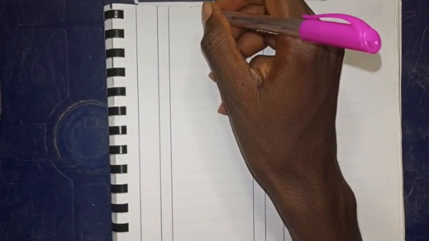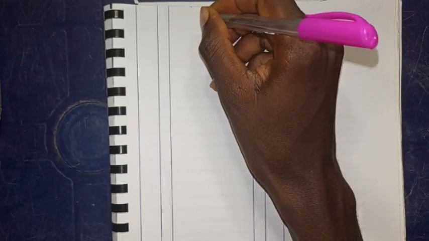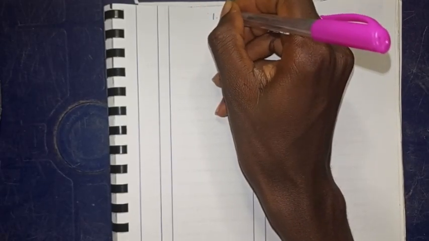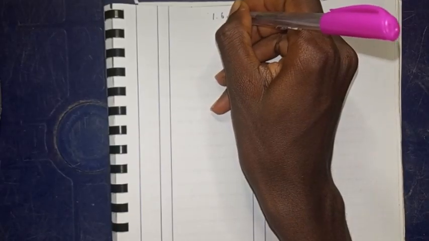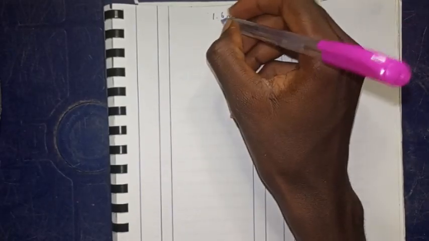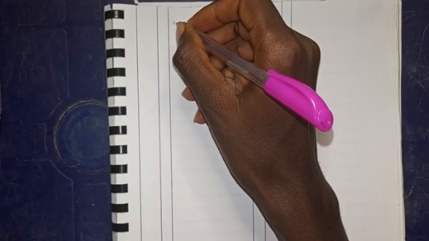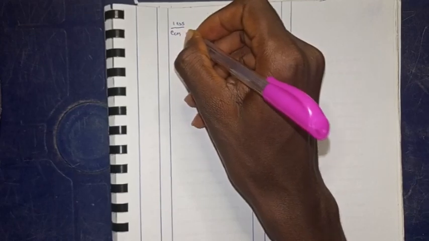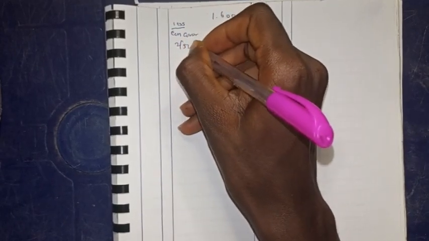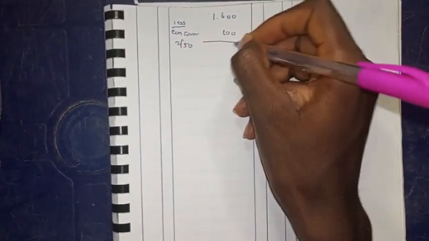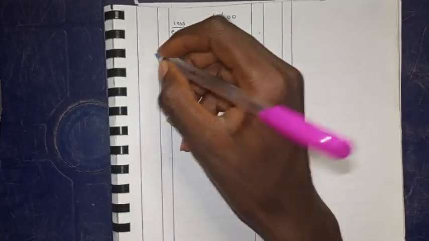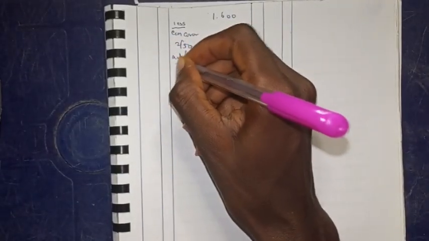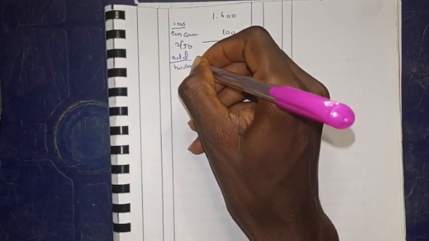So that will be 1.60. Let's just say 1,600, less the concrete cover by 50, we get 1,500. Then we add hook ends.